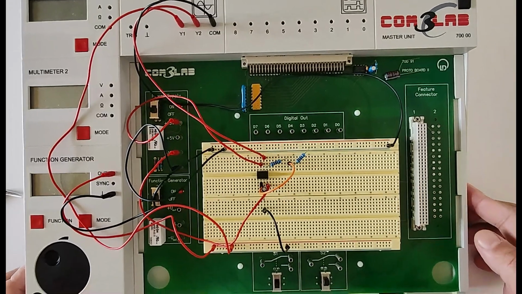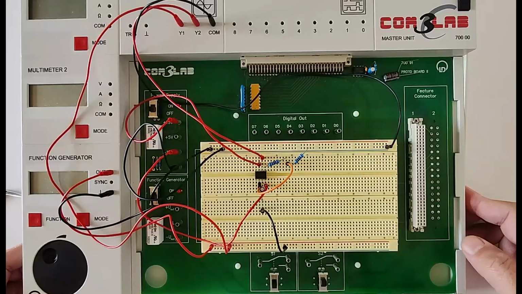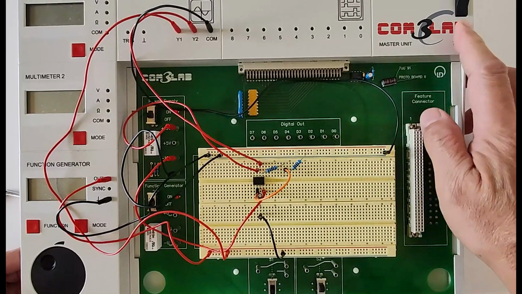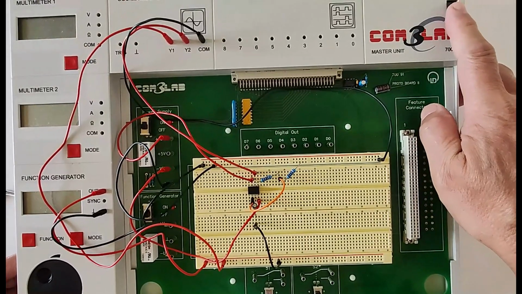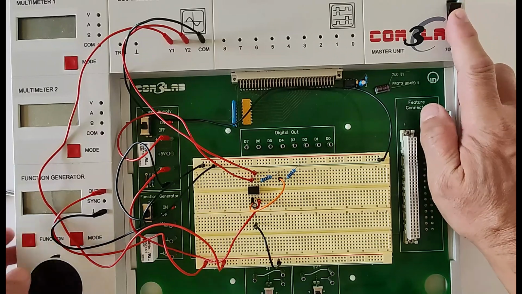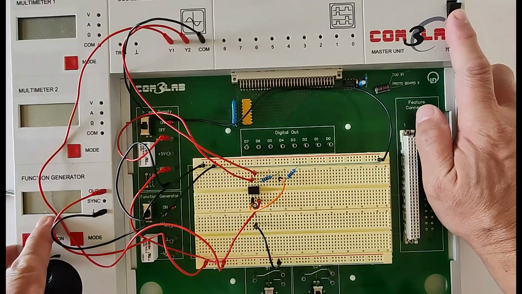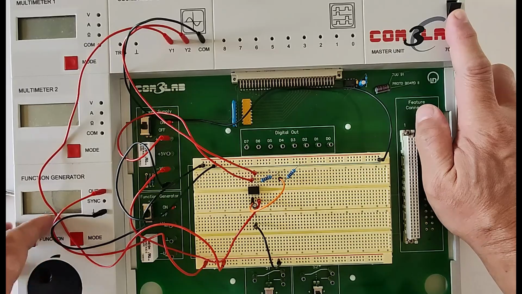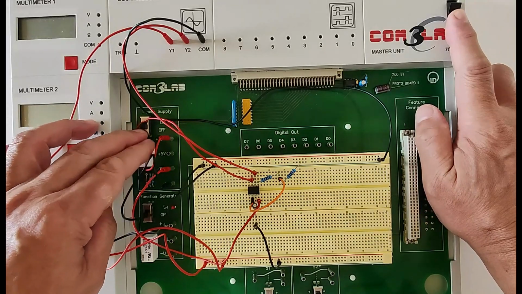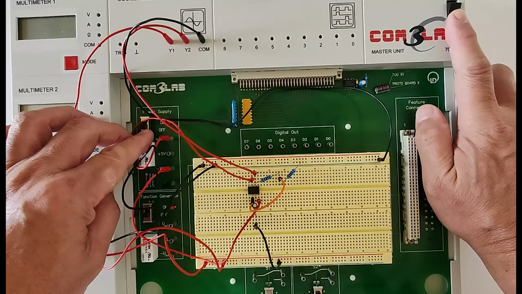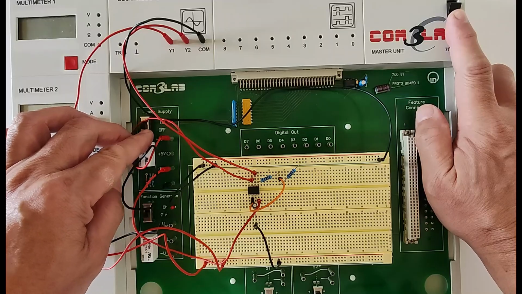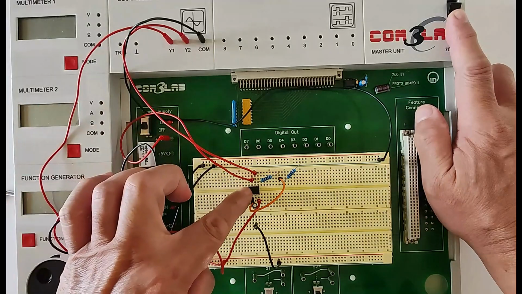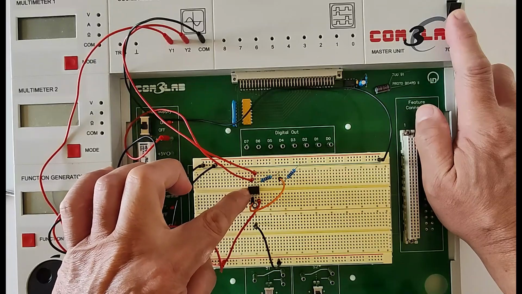Now, this more or less completes the connection. So what is left to do here? I just need to switch on the board from here. Set the function generator to output a sine wave with a frequency of 2 kilohertz and an amplitude of 2 volts peak to peak. And after that, I can switch on the fixed power supply here so that I can power on the 741 IC.